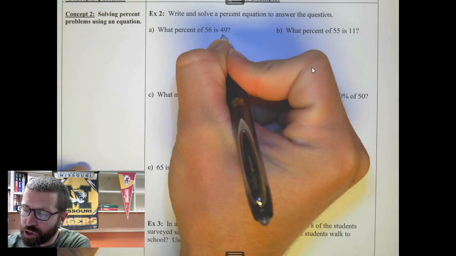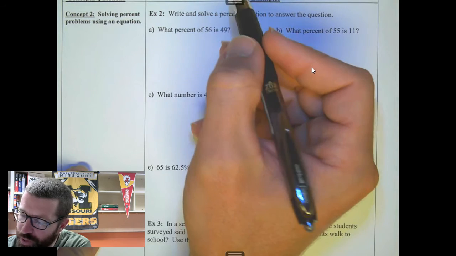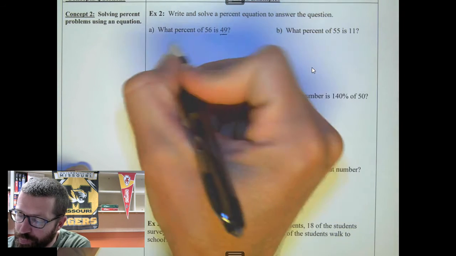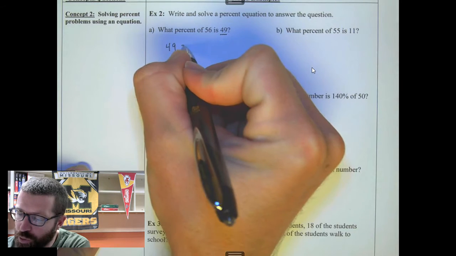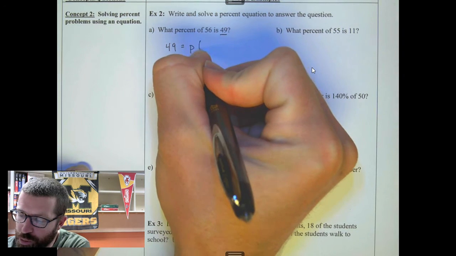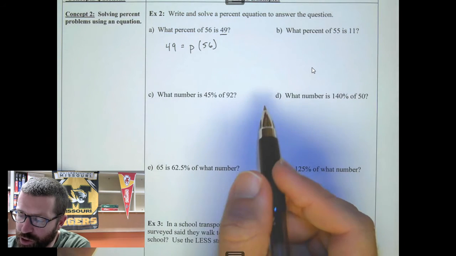So what percent of 56 is 49? Then I know that, well, actually, let's use the whole equation. 49 would be the part. And then the percentage I don't know, so let's use P for that. And then 56.